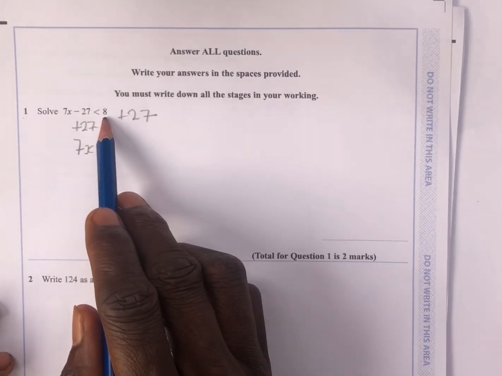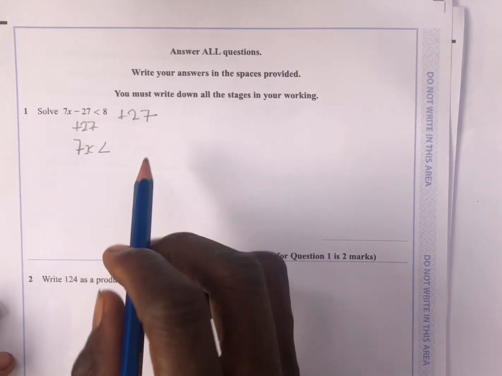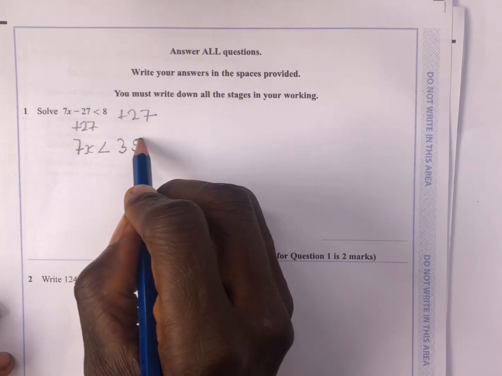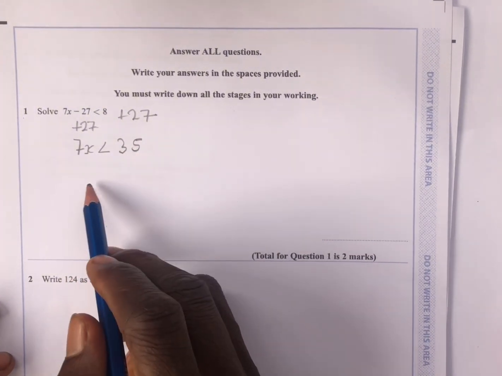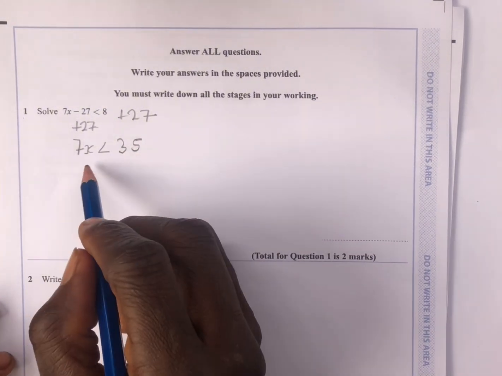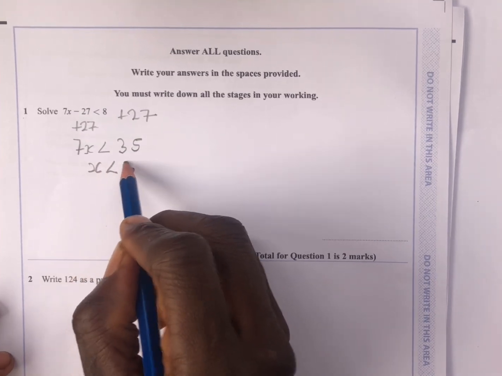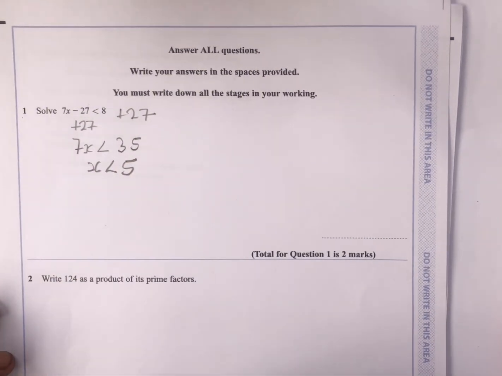Just take 3 and add it to this. You get 30 plus 5. You get 35. So we divide by 7 to get x less than 5. Now let's see the second one.